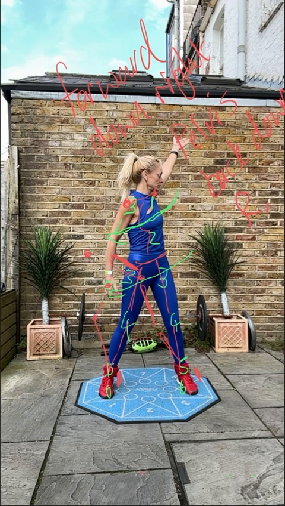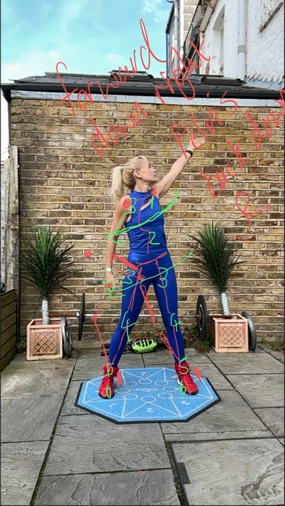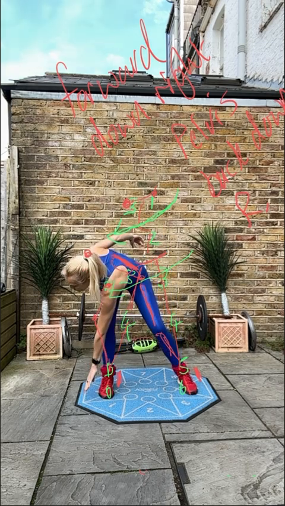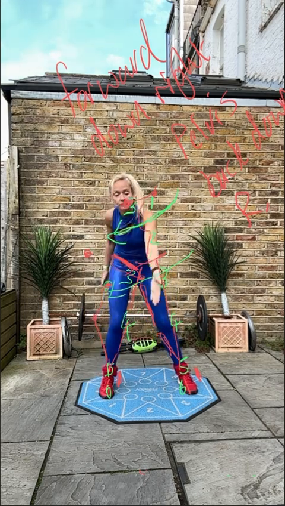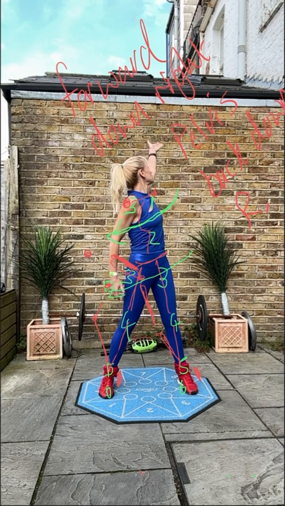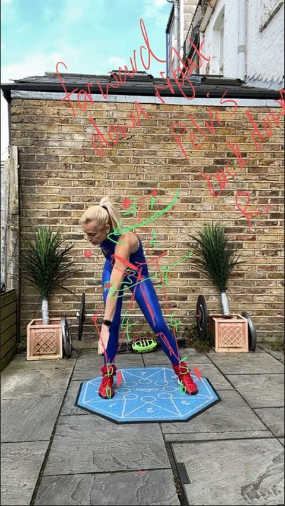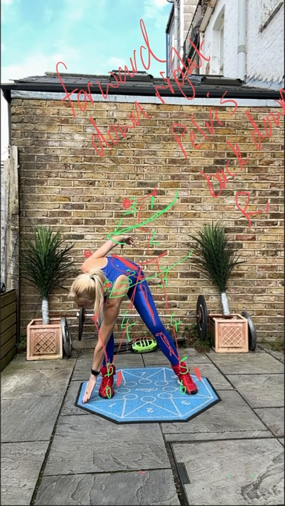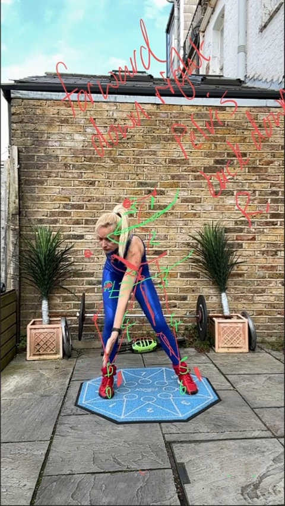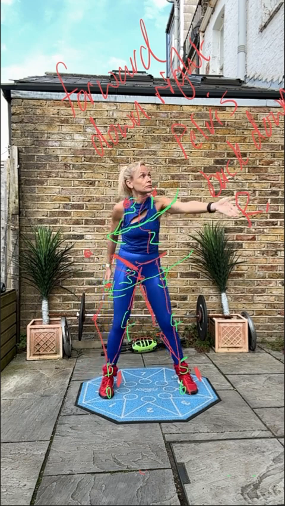And that's going to be getting those adductors. And this brings us then to the left knee.